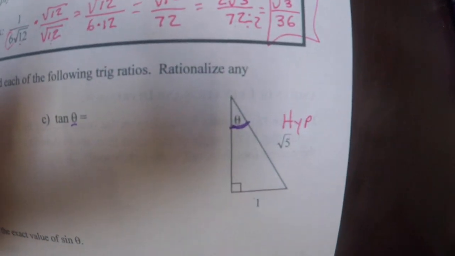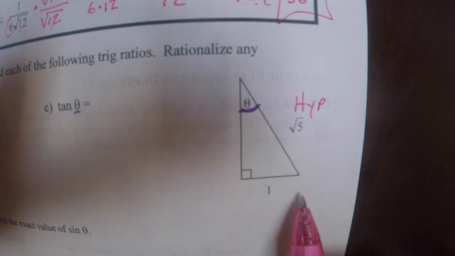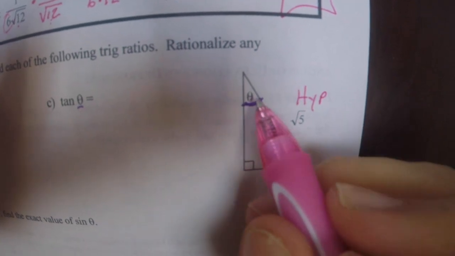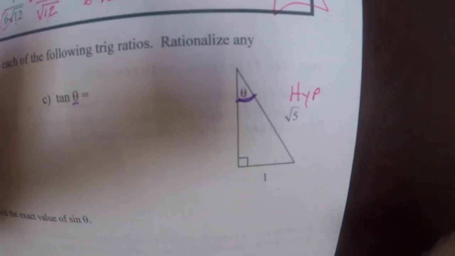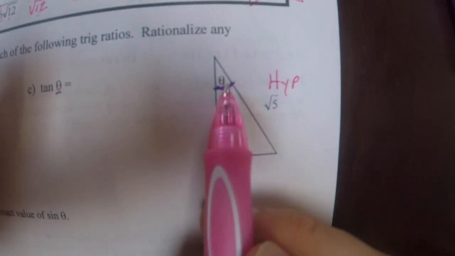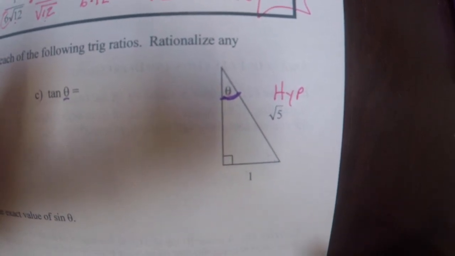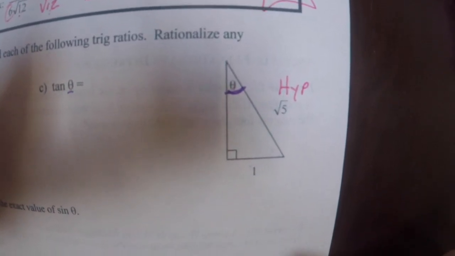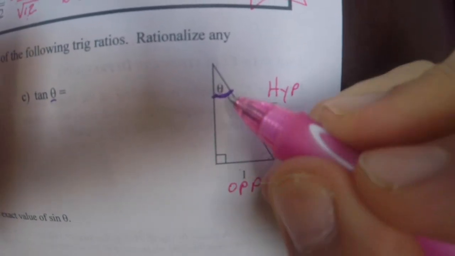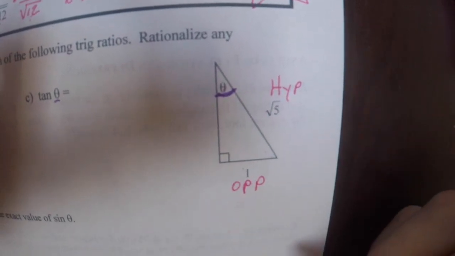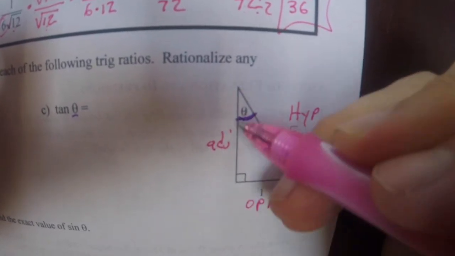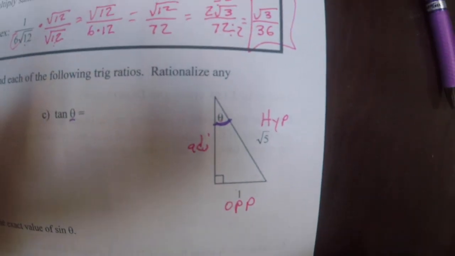And then the opposite and the adjacent, that matters on where theta is. Theta could have been this angle or this angle. It's one of the two acute angles in a right triangle. In this case, it's here. So we're going to label the opposite and the adjacent based on theta. What do you think this side would be considered in relation to theta here? Would that be an opposite or would that be an adjacent? It would be an opposite because it's across from theta. It's not touching theta, it's all the way across here. And that just leaves this side here, which is definitely an adjacent because it's touching theta. Remember, adjacent means next to.